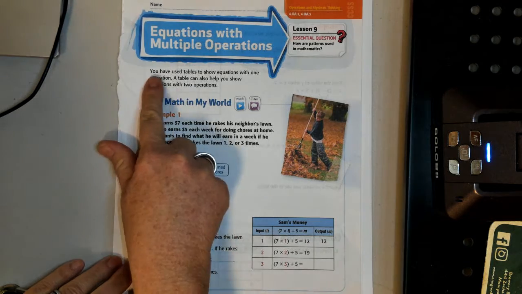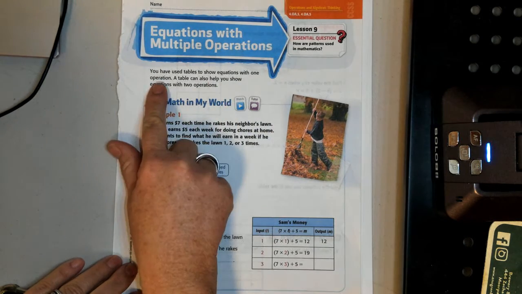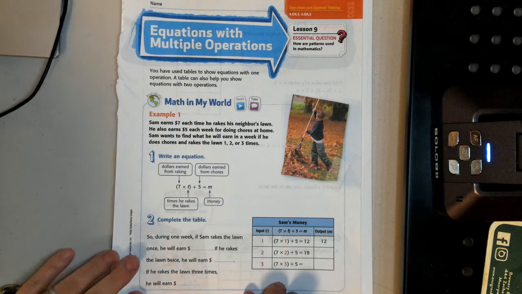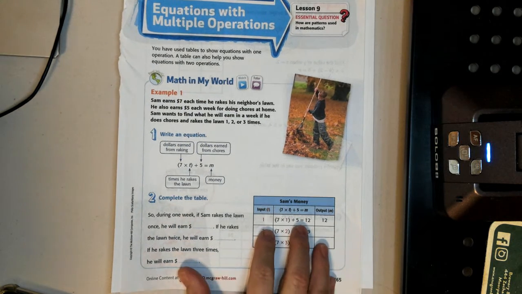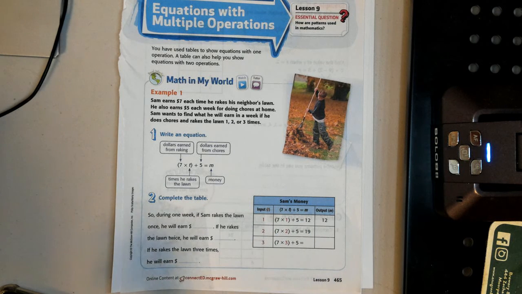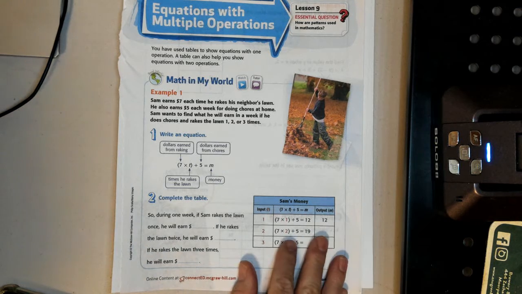Well, it says right here, you have used tables to show equations with one operation. A table can also help you show equations with two operations. It's the same thing. It's what happens in that machine. The input goes in, something happens, and the output comes out.